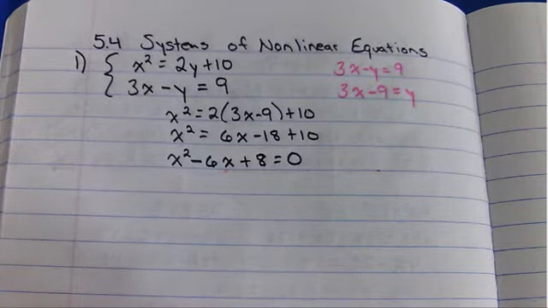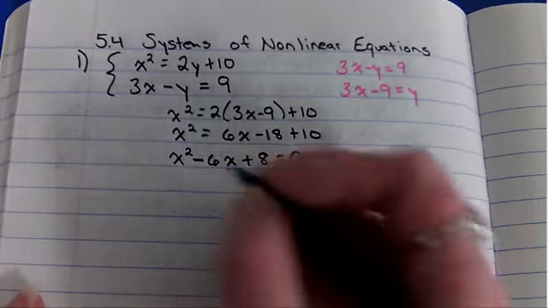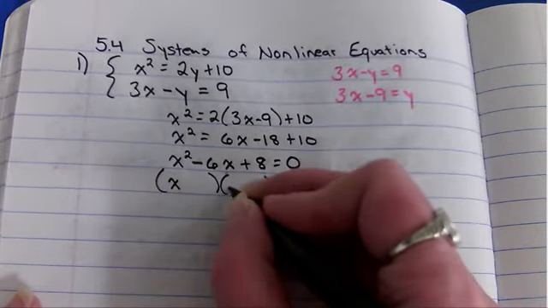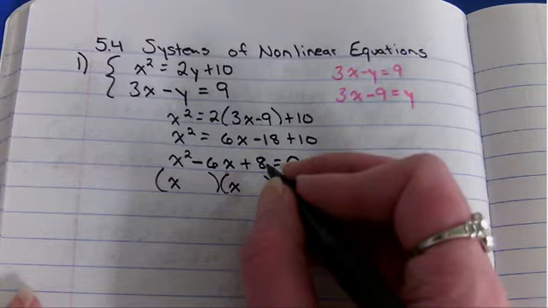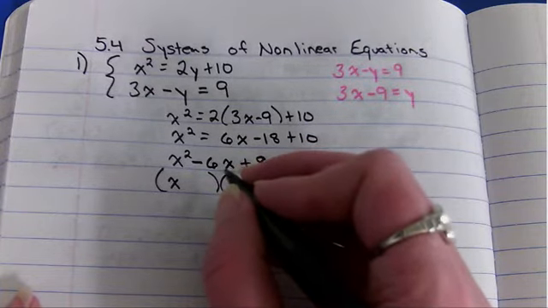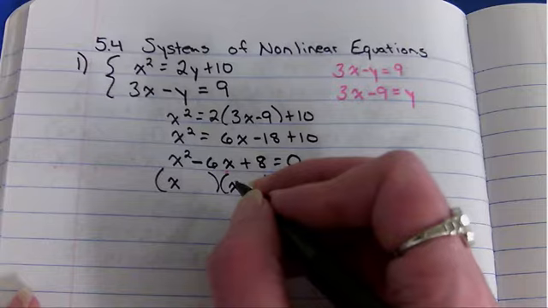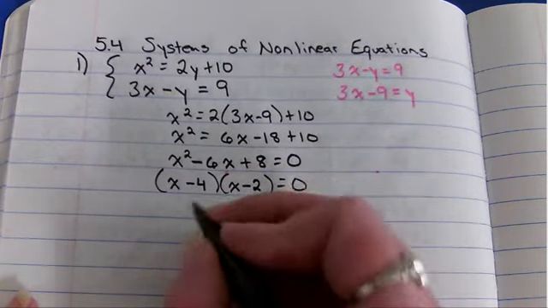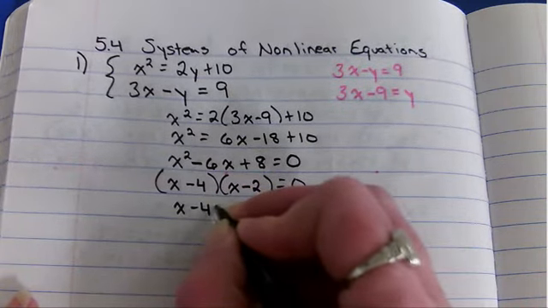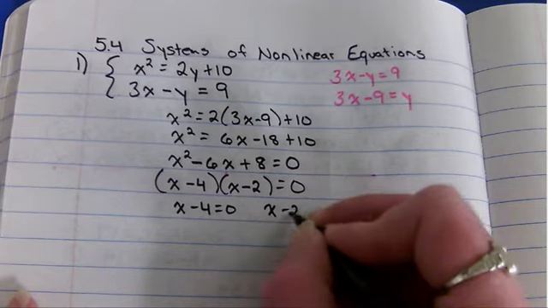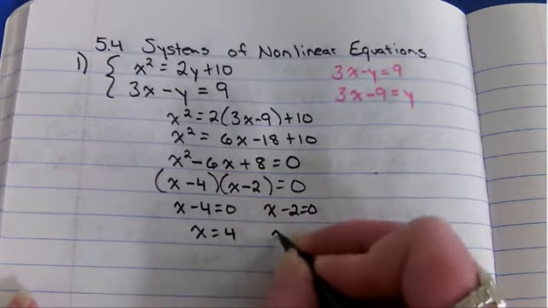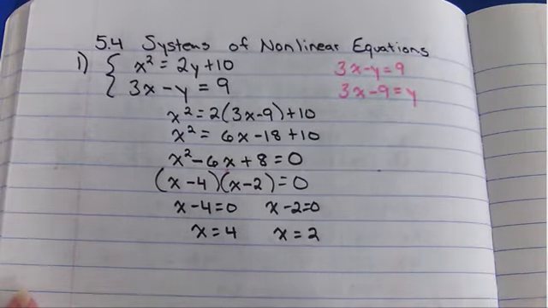So we can solve it by factoring, by quadratic formula. I think this factors. What multiplies to be 8, but adds to be 6? Well, that'd be a negative 4 and a negative 2. So that means I've got x minus 4 equals 0, x minus 2 equals 0, x equals 4, x equals 2. Now we want to check our answers.